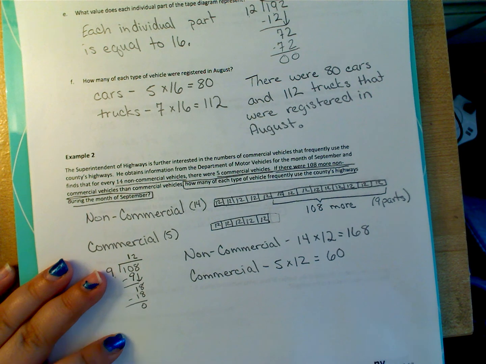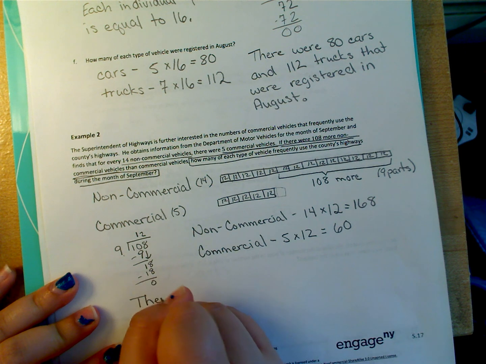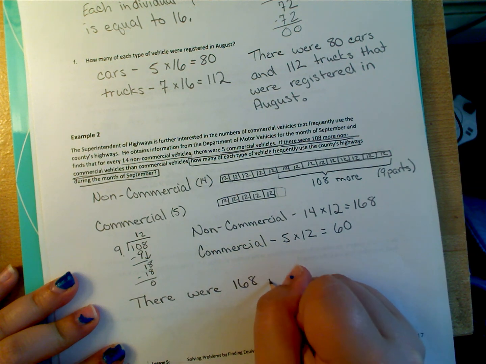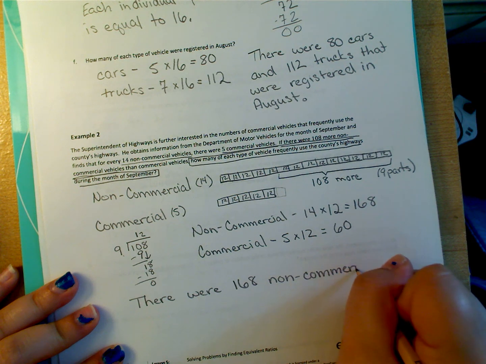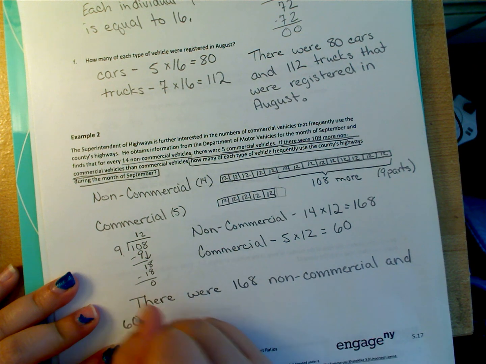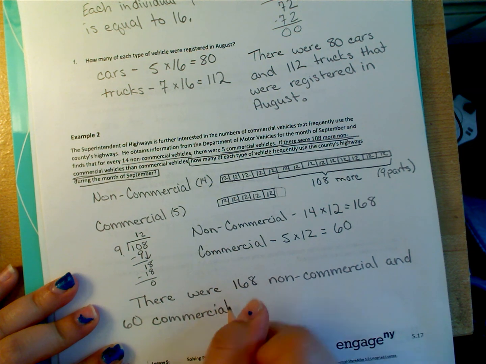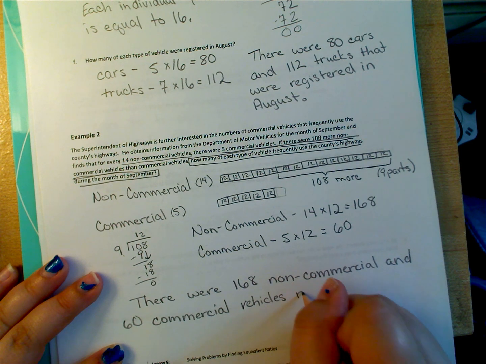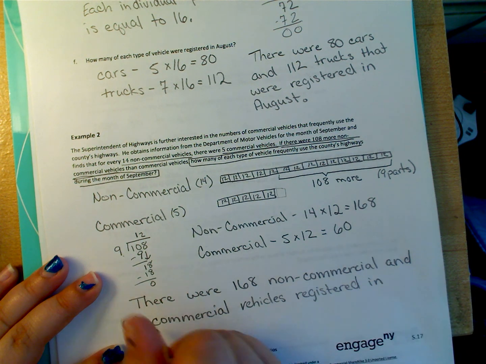So now we need to write our statistics in order to get to the quiz. So there were 168 non-commercial and 60 commercial vehicles registered and counted.